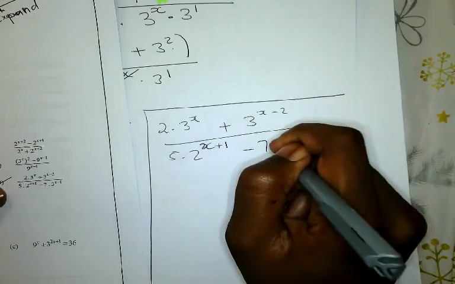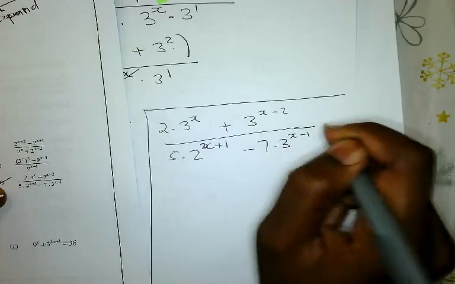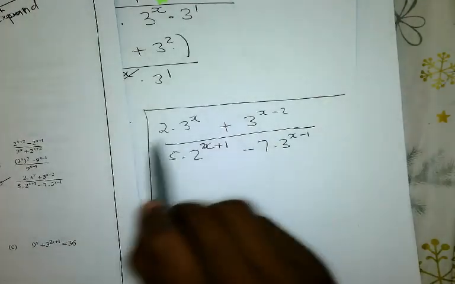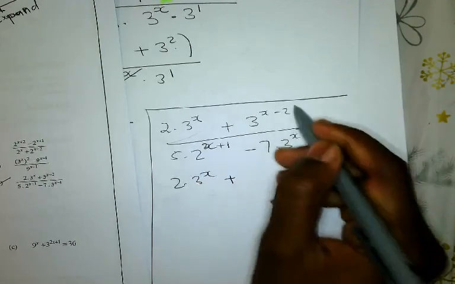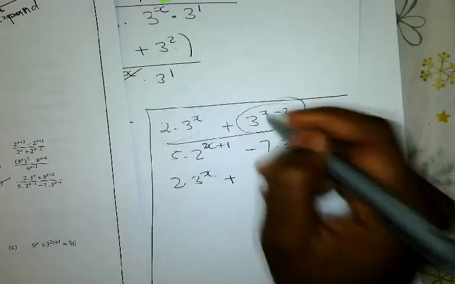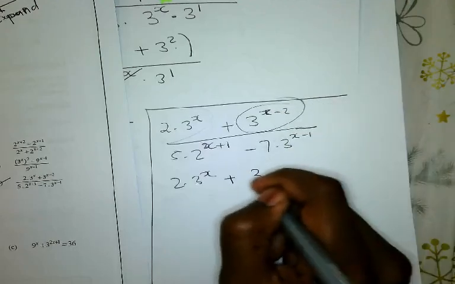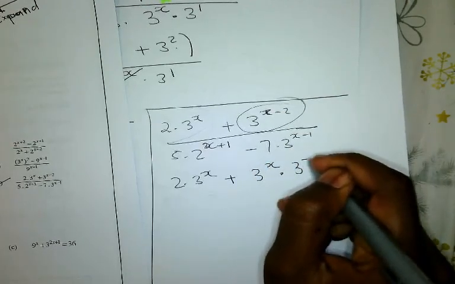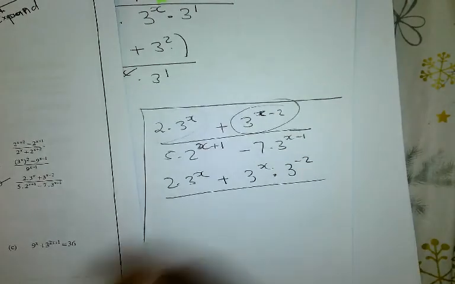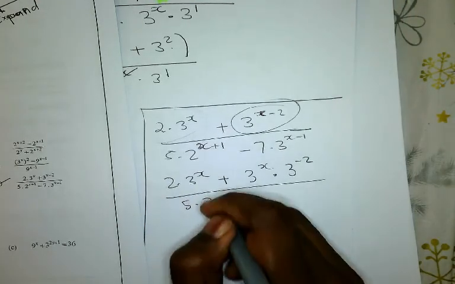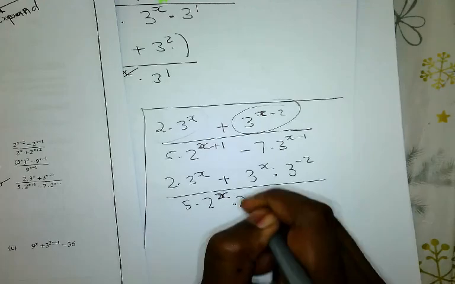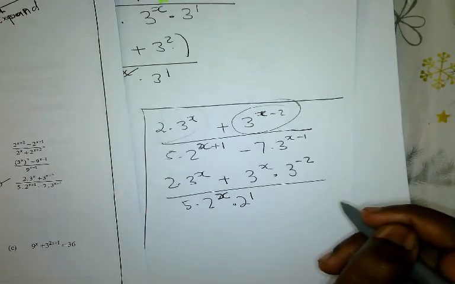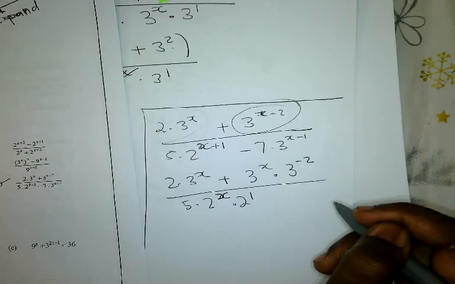Plus, here I'm going to expand. When I expand, it becomes what? 3x dot 3 minus 2 over 5. Expand also here. Sorry about that. Is it a 2? Yeah. Okay. Interesting question. Let's do it. 7, 3 minus 1.